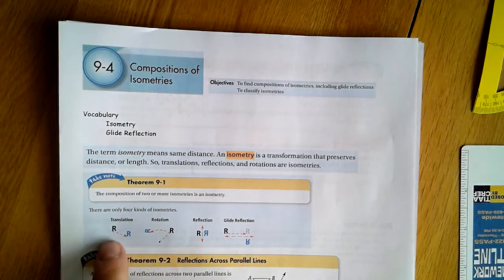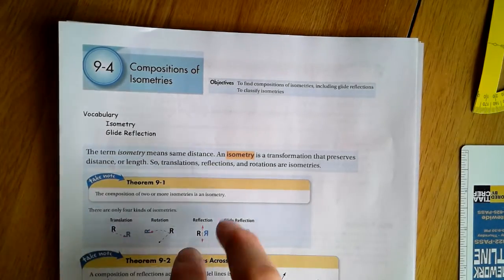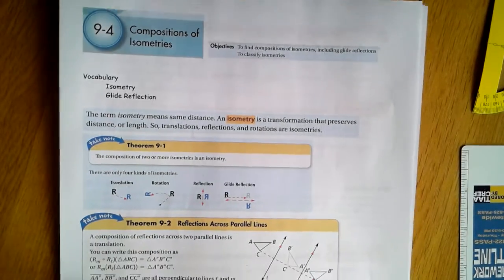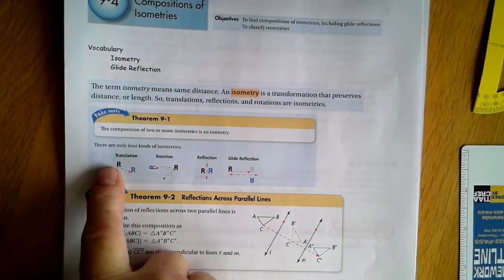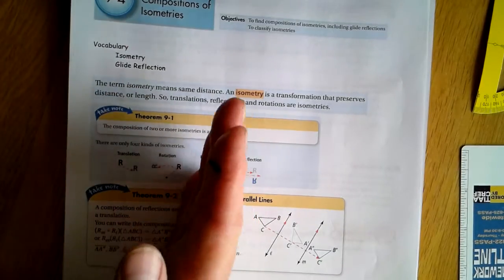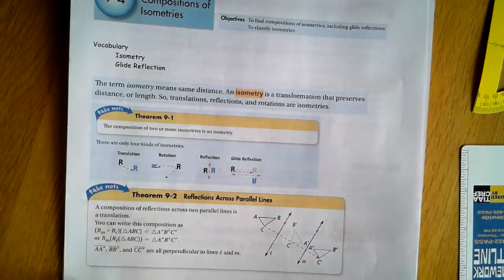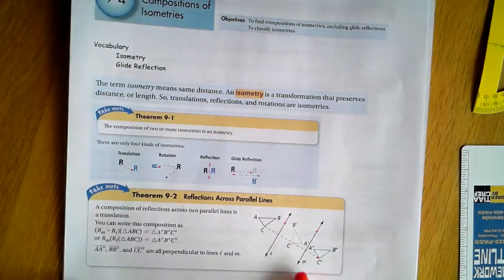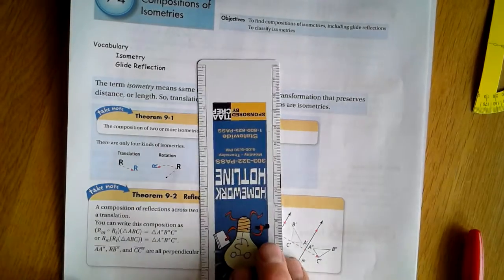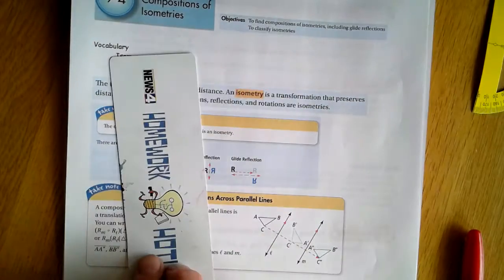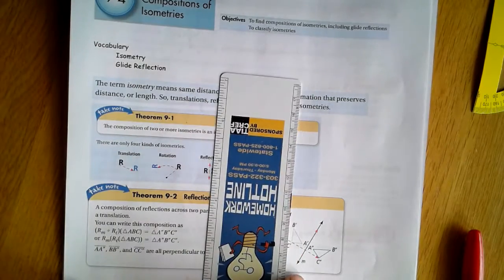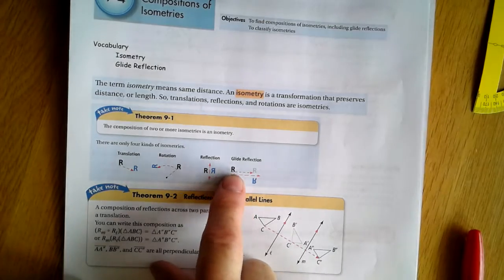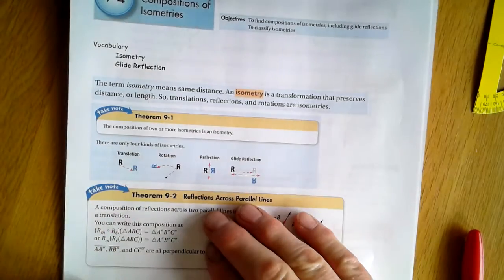We're going to see that if we combine two of them, we preserve distance and length, and we're going to do some practice with that. Translation just takes R and pushes it down here. Rotation rotates it. What I'm doing with my hand is taking it and rotating it. Reflection takes it here and flips it over here. Turns it over. And a glide reflection, we're going to glide it, translate it, and then reflect it. That's a glide reflection.